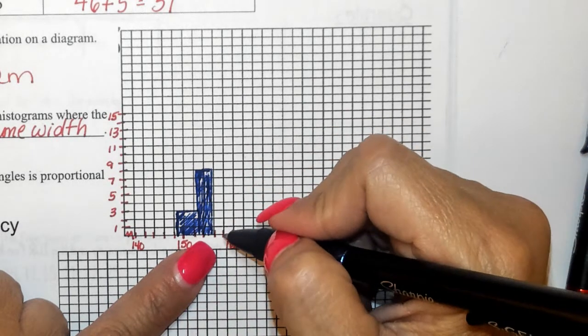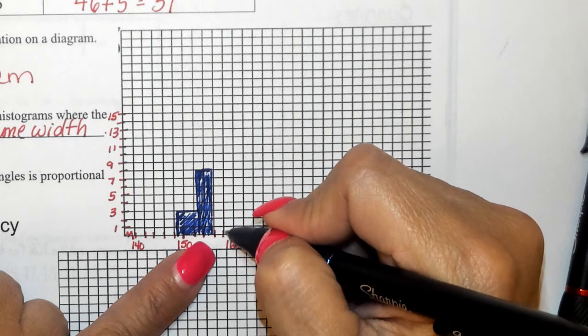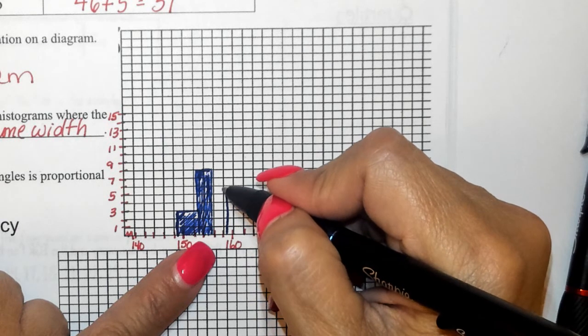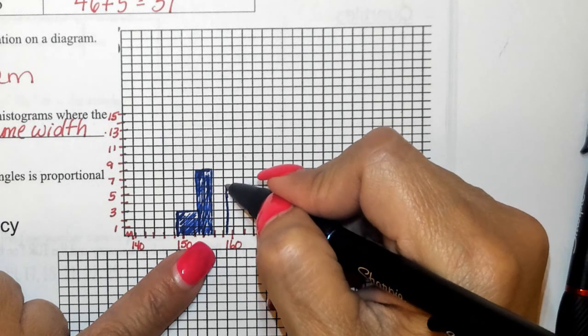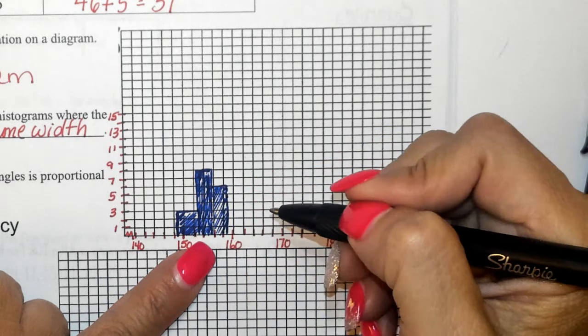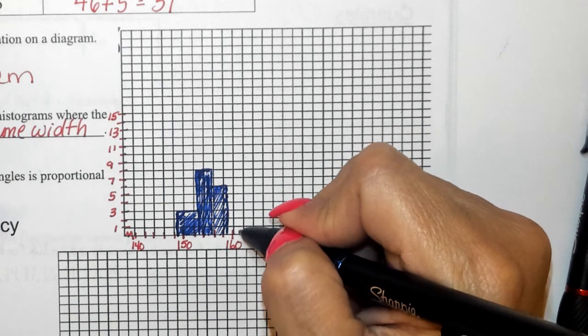And then we're going to go 155.5 to 158, which is right here and a half. Oh, I should have looked. And it goes to 6 right here. 158 to 161.5.